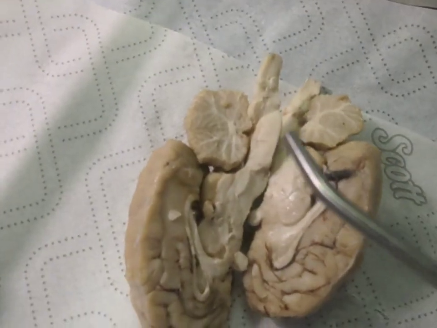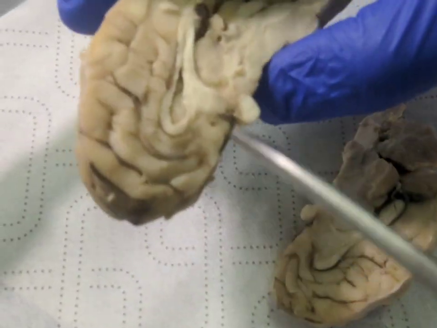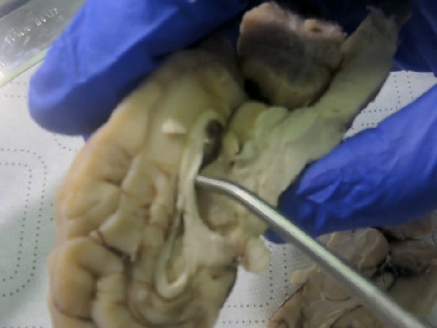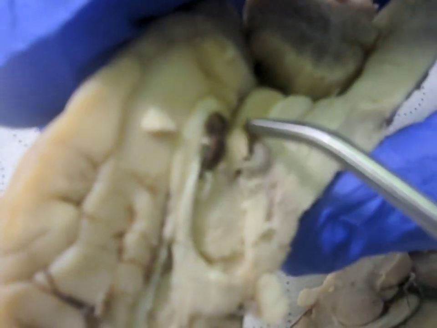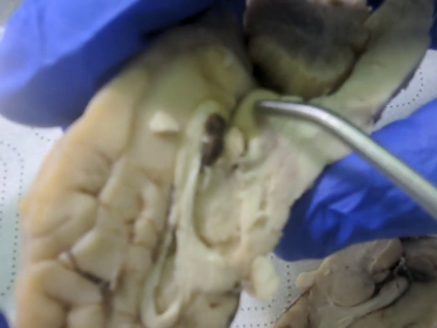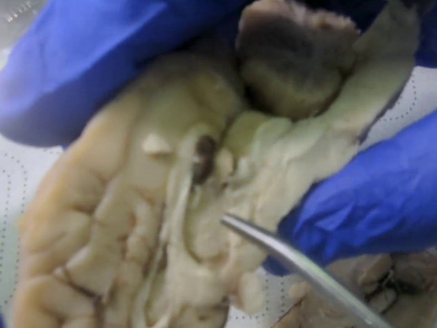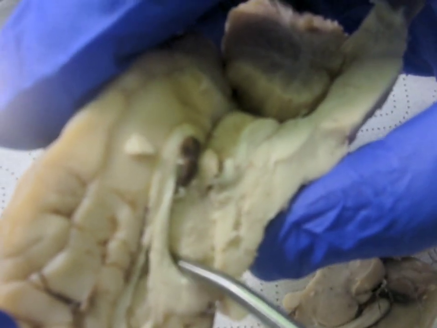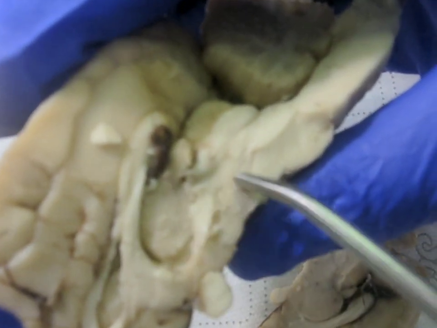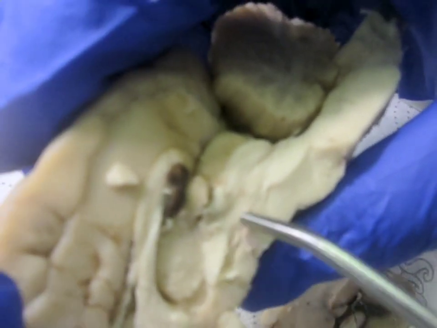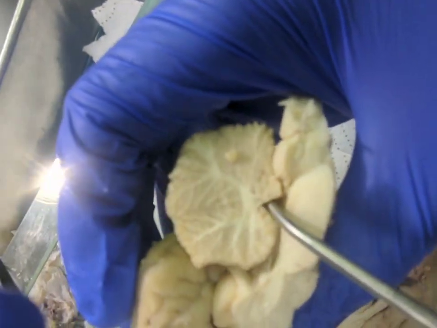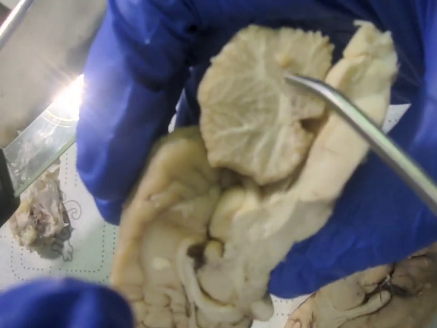Okay, and then this little round structure right here is the thalamus. Okay, and then this is the epithalamus, and it connects to this gland right here, which is the pineal gland that produces melatonin. And then right alongside the thalamus you have the third ventricle, and then that connects, it's kind of hard to see here because there's stuff covering it, but it connects through the cerebral aqueduct over to the fourth ventricle, which is right near the cerebellum.